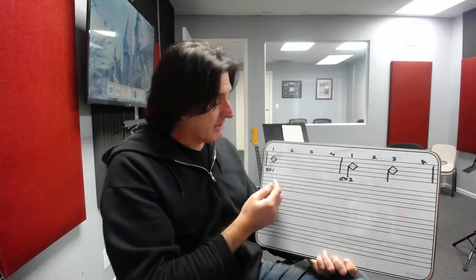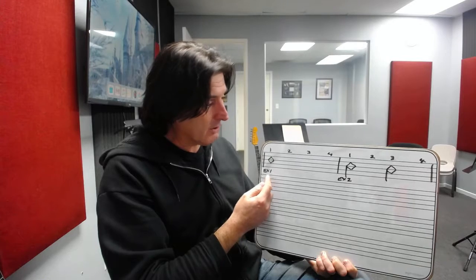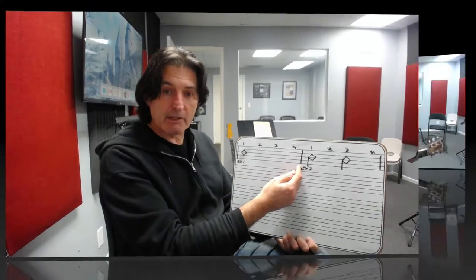What we're going to look at, when I grab my guitar in a moment, is how to strum this pattern, and then how to strum this pattern. Very simply, we're going to strum on the first beat with a chord and make it last for 4 beats. Let's take a look at that.